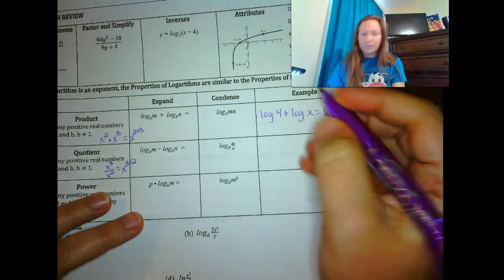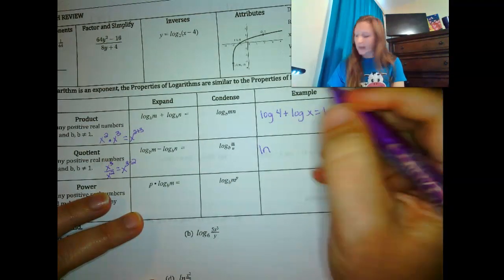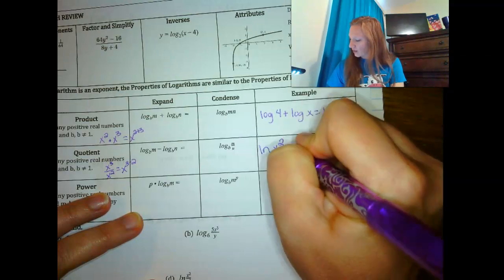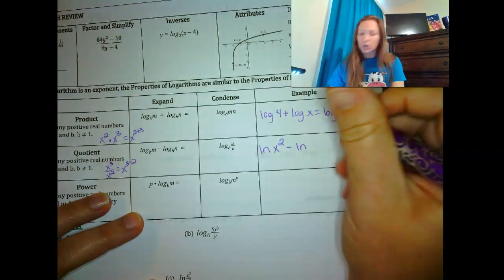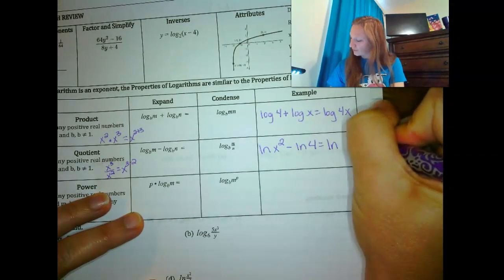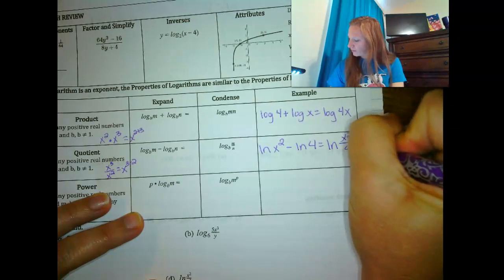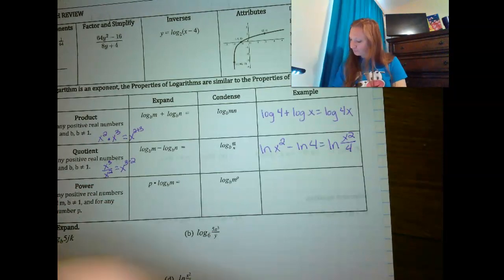An example would be, let's use natural log. Natural log of x squared minus natural log of 4 is going to equal the natural log of x squared divided by 4. So anytime I'm subtracting, that will turn into division to be able to condense that down.